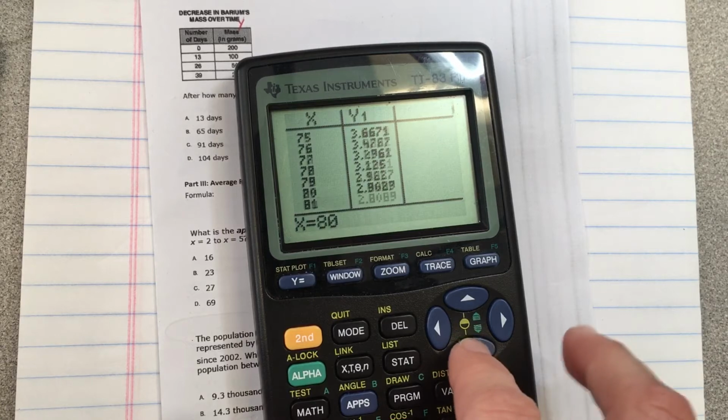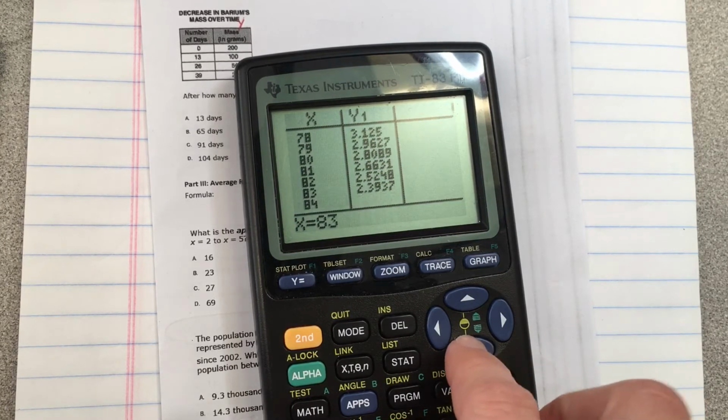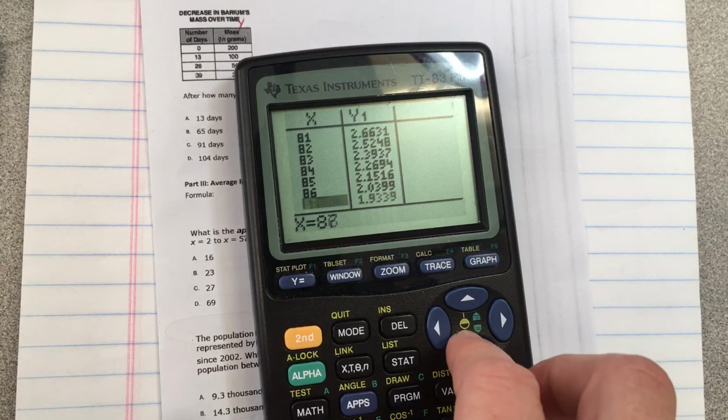Does your calculator go faster than mine? Yeah, this is a really old one, so I think that's why.